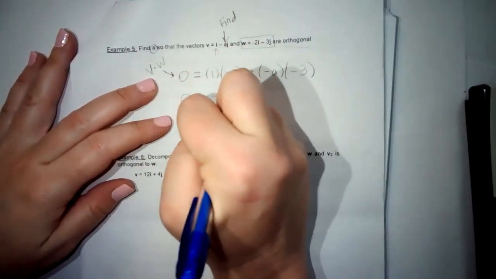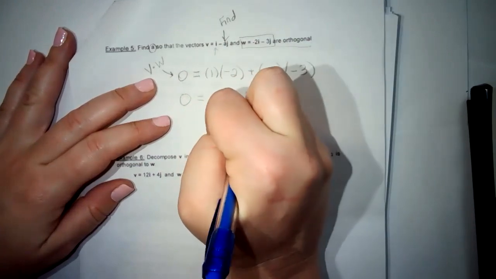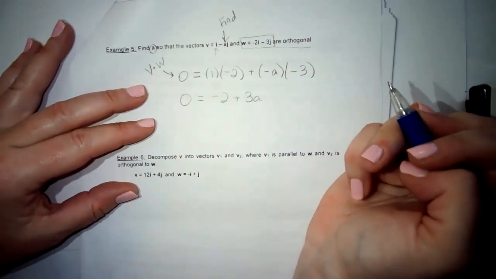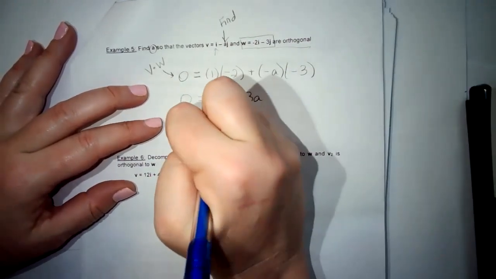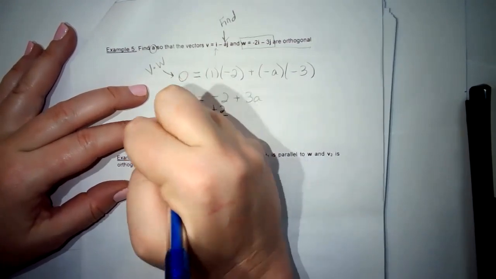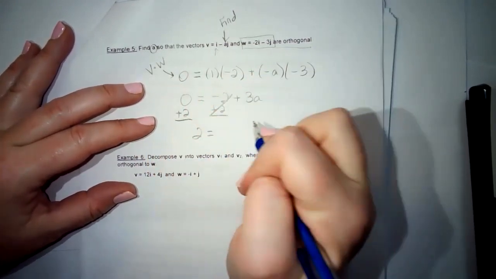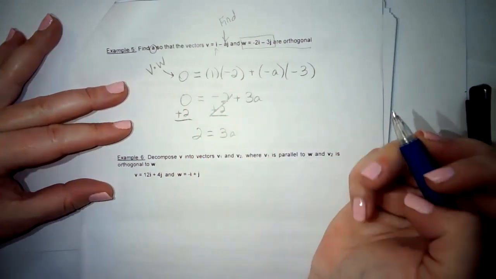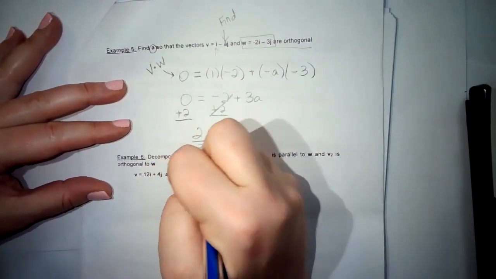So we're going to have -2 plus 3a. That's a positive when you multiply those two negatives. All right, we're just going to solve for a. So we get 2 equals 3a. And we divide by 3.